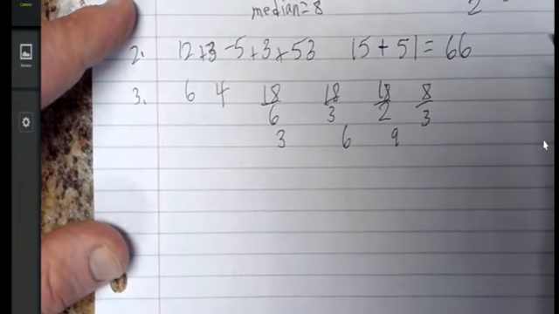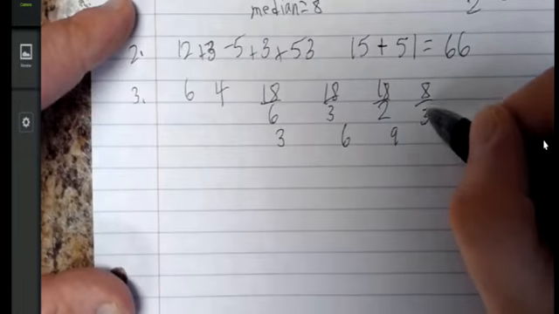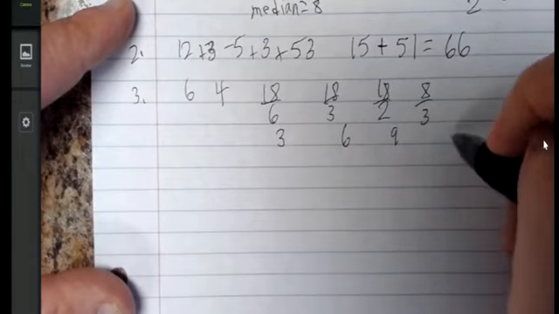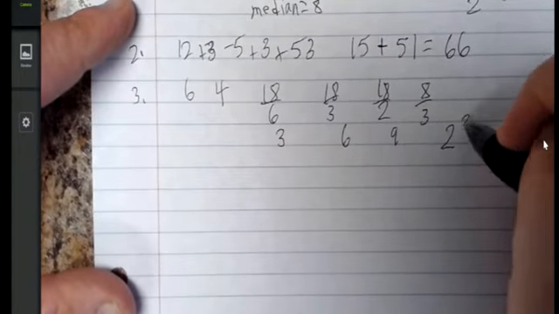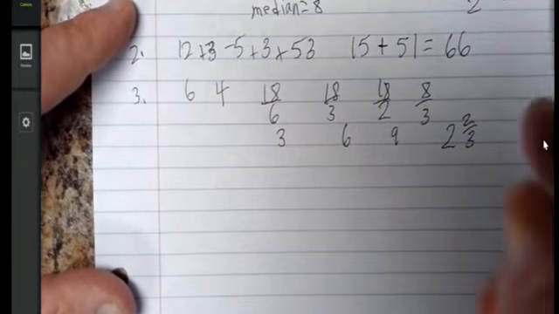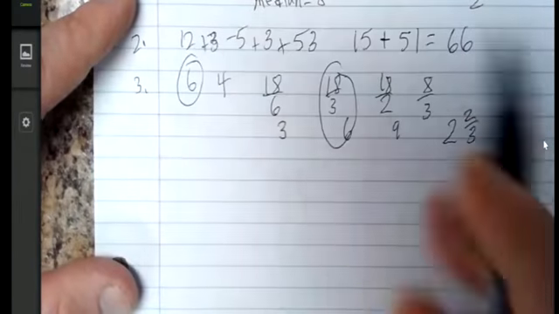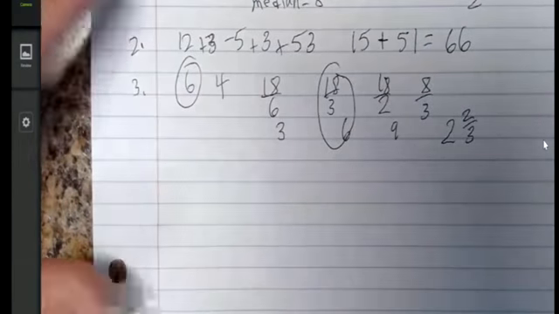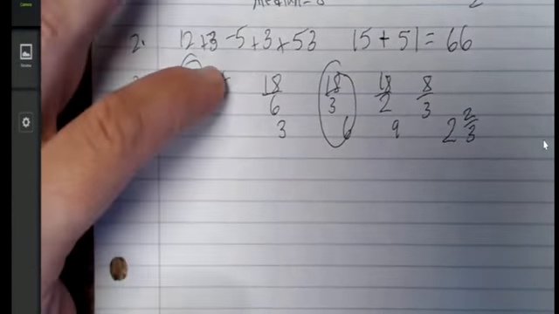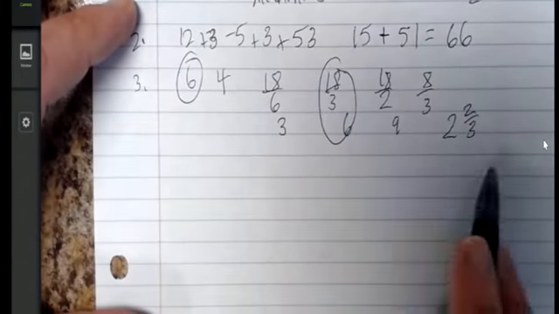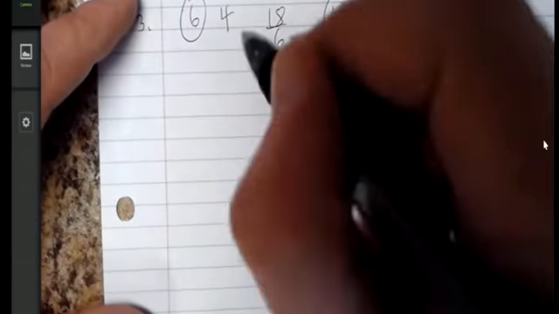And 8 thirds, you can't do that evenly, so we'll do it as a mixed number. You can take two whole numbers out, so that's 2 and 2 thirds. So which are equal? 18 thirds and the 6 are the same. The 4 has nothing that matches up, nor do any of the other ones.